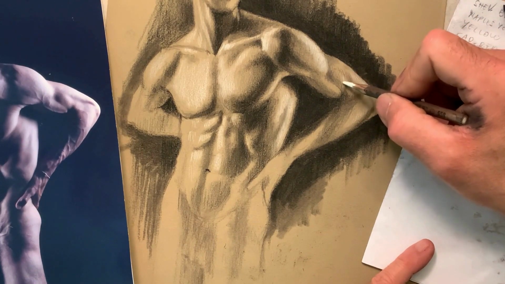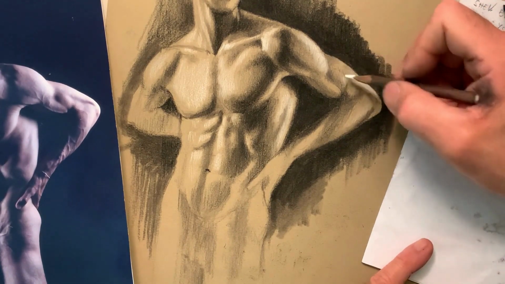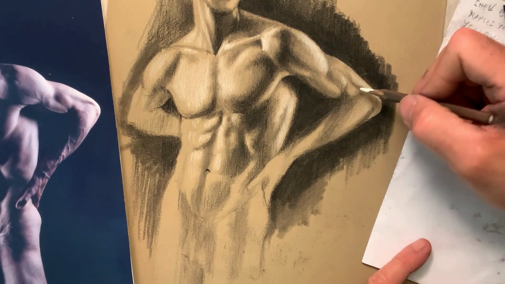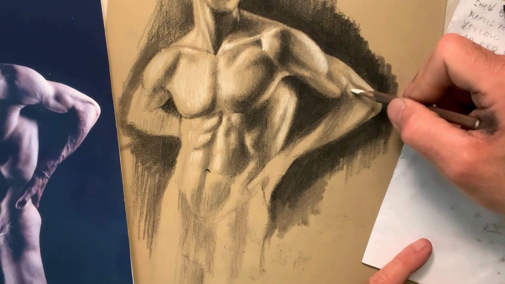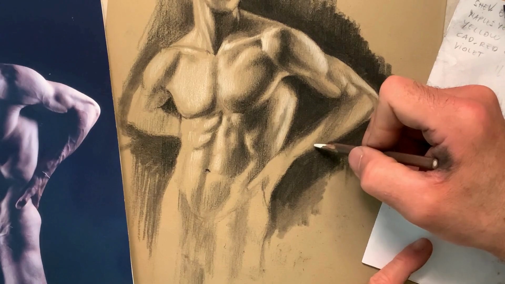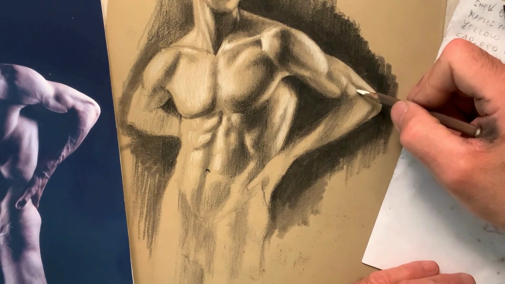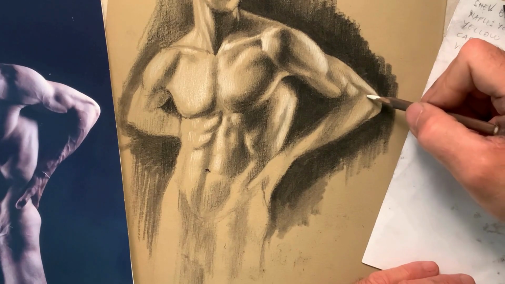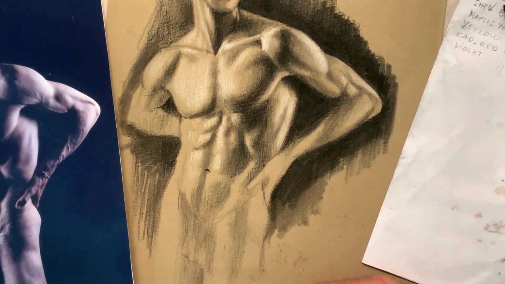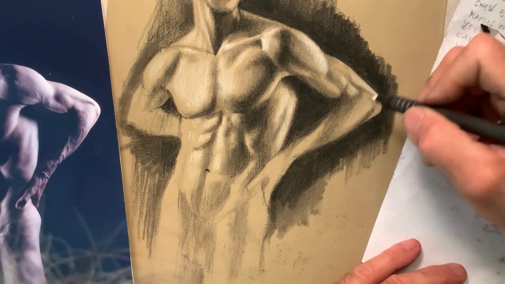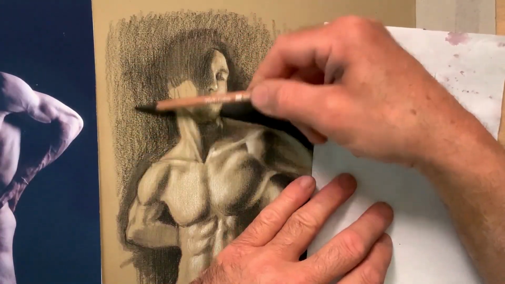And this one here, little bump of the brachialis here, right? A little bit, not too much. And here is the brachioradialis here, that eventually goes down to here, right?